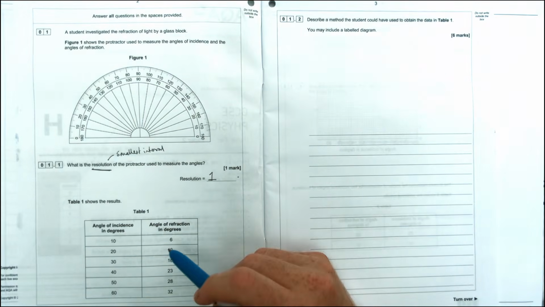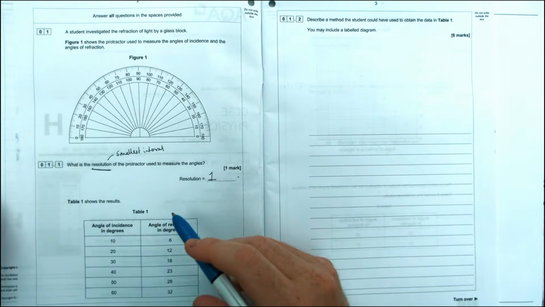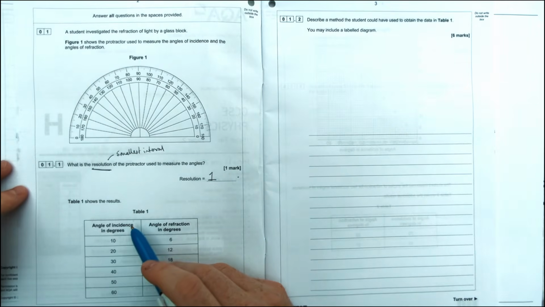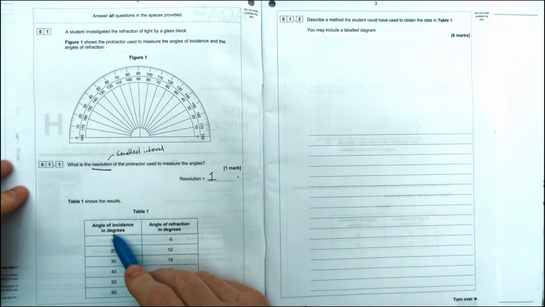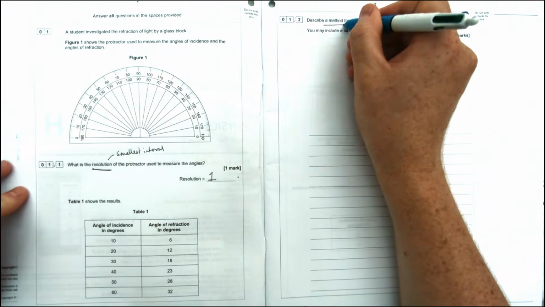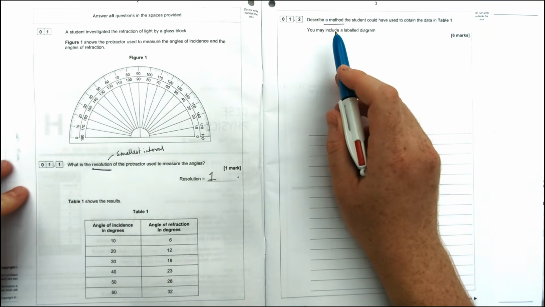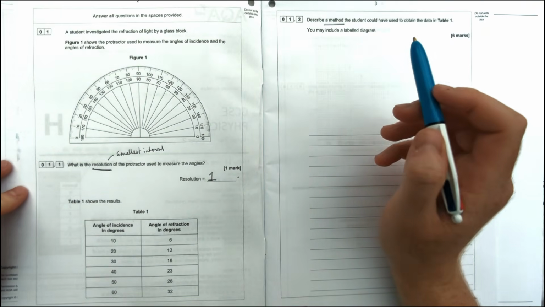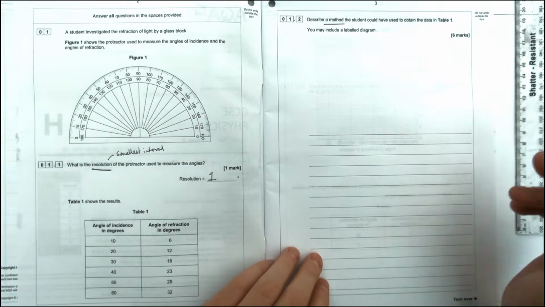Then in this paper, we dive straight into the 6-mark method, all about this practical on refraction. We've got some results here showing how the angle of incidence changes and how the angle of refraction varies as a result. And we've got to describe a method, quite a standard question, this one. We do have a chance to include a diagram, which I would always recommend because as long as it doesn't contradict your writing, it can't really harm your writing. So I'm going to show you how to do a proper method.